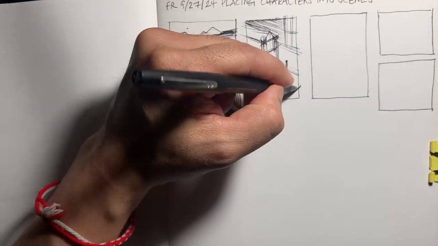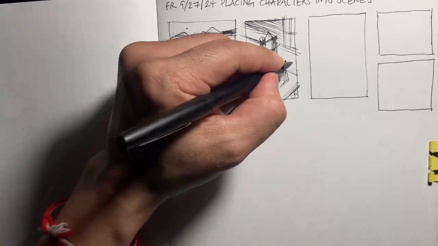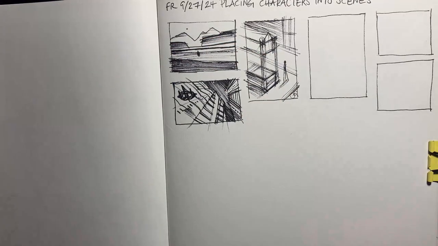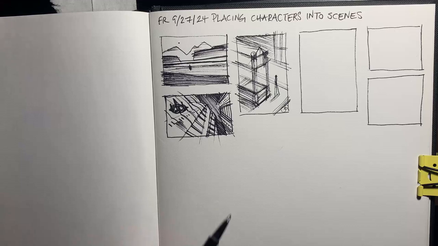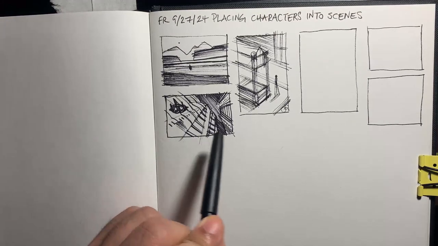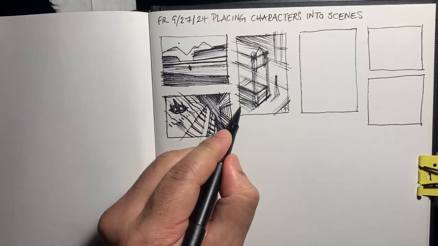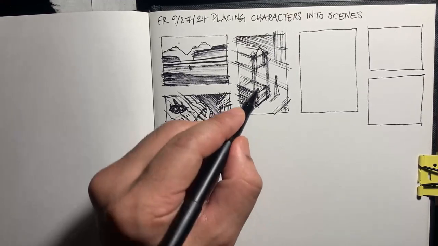Kind of like that. All right. So we have a Western, a sci-fi, a fantasy, maybe a modern. Could do one.